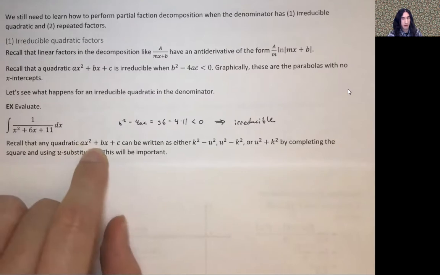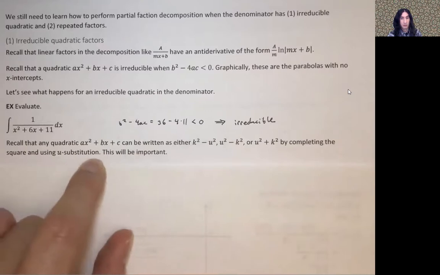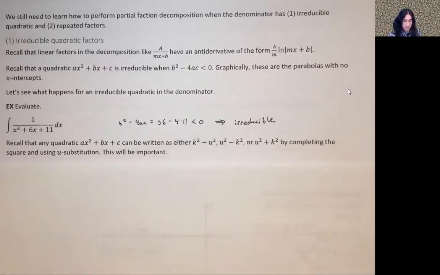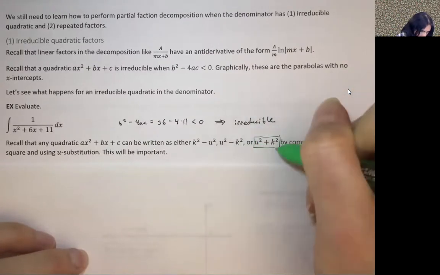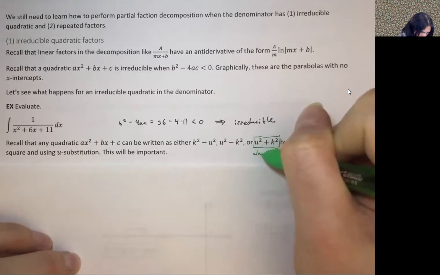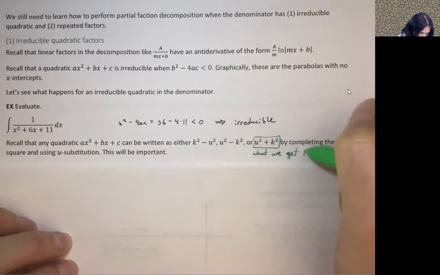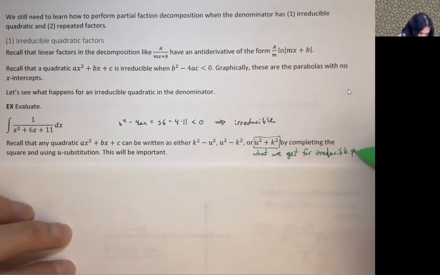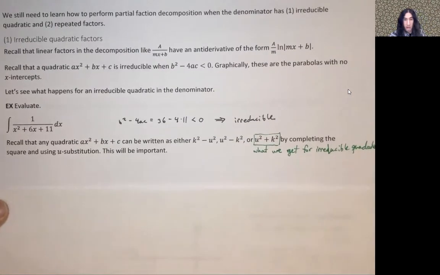So recall that any quadratic can be written as one of these forms by completing the square and using a u substitution. Actually, these ones here are what you get for irreducible quadratics. Okay, so let's see if we can recall how to do that. Let's first of all complete the square.